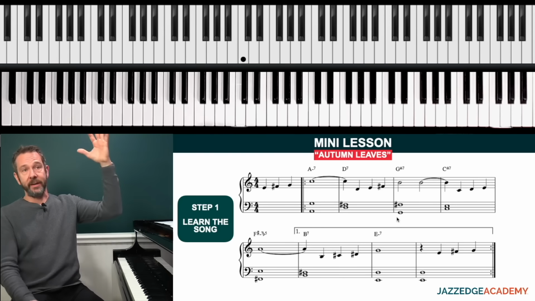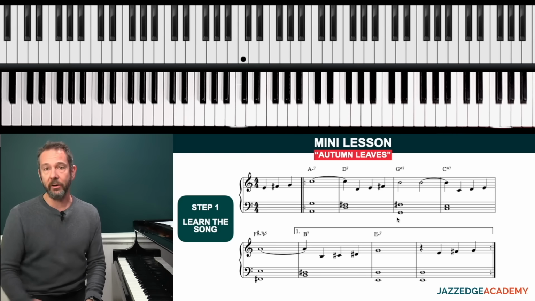Now we're only doing 8 measures. Why? Because it's a lot easier for us to improvise over 8 measures, keep that form, stay focused, and actually be able to generate some good improvisation rather than trying to do an entire 32 measures or longer form.